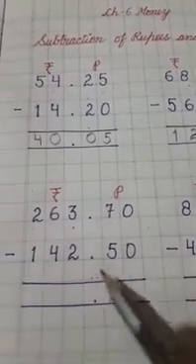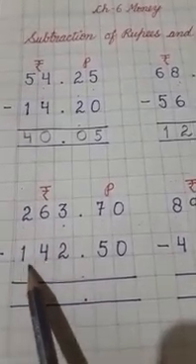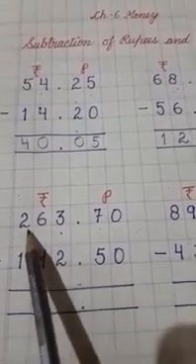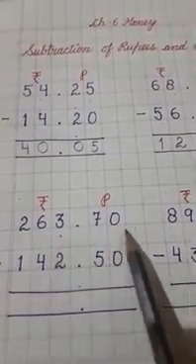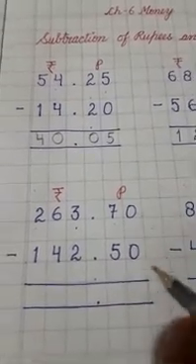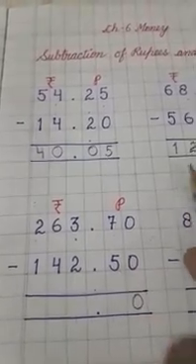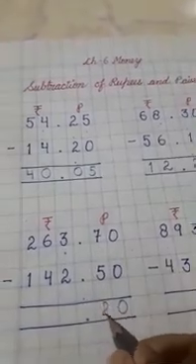Now the next sum: you have to subtract 142 rupees and 50 paise from 263 rupees 70 paise. 0 minus 0 is 0. 7 minus 5. 7 in your mind, 5 in your fingers. Now what comes before 7? That is 6. 6, 5, 4, 3, 2. So 7 minus 5 is 2.